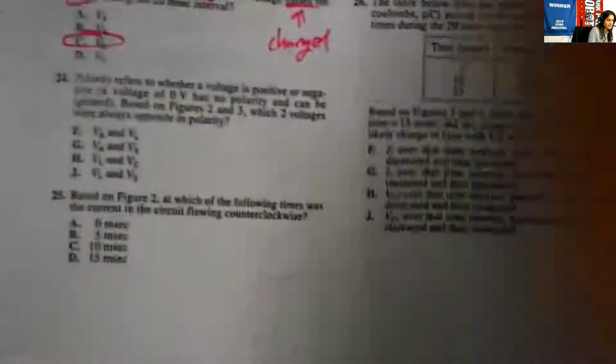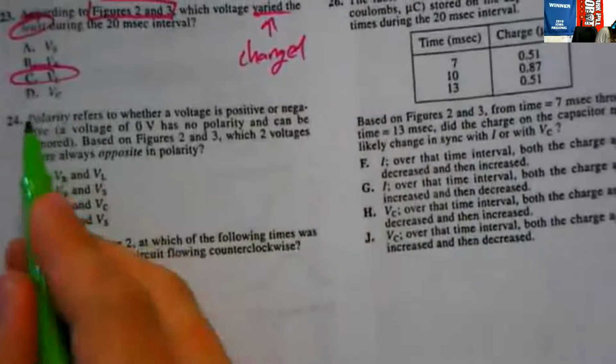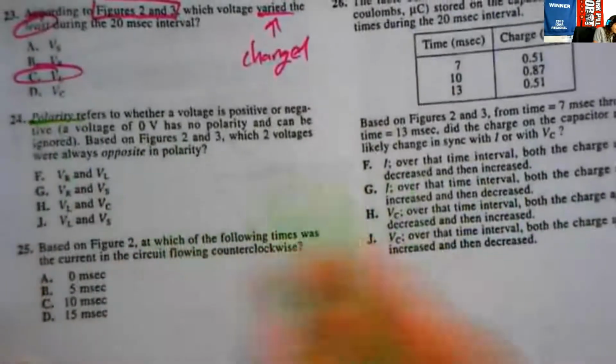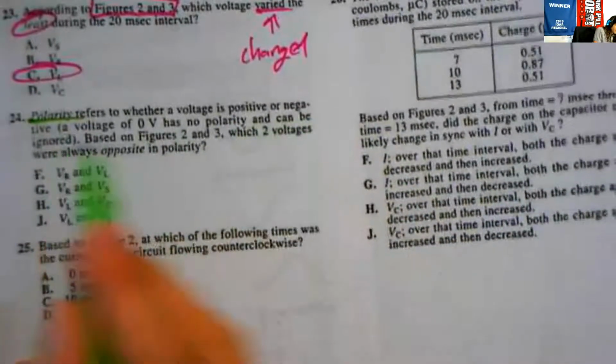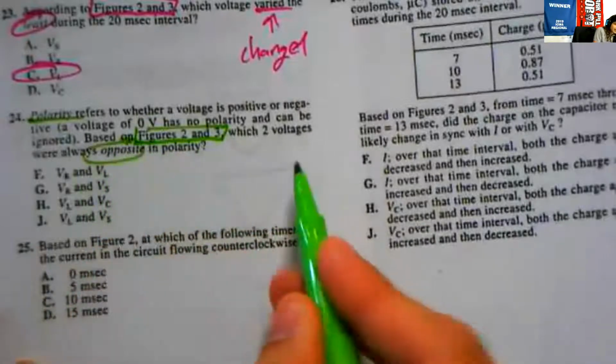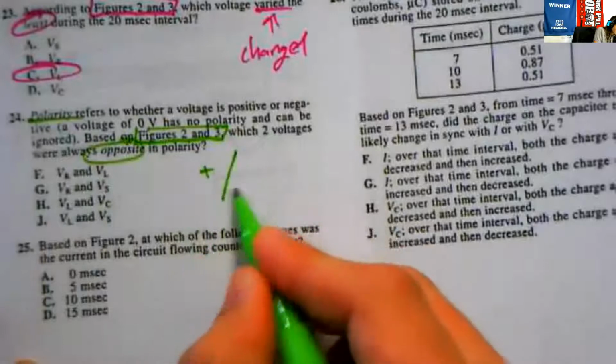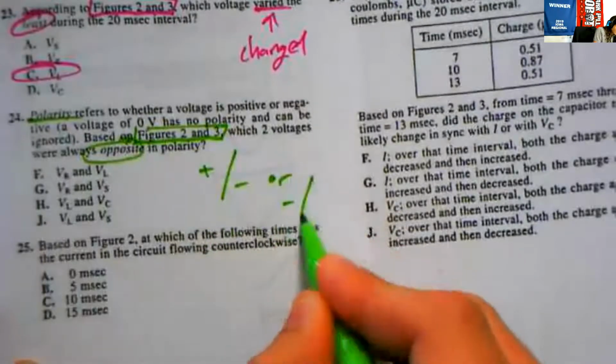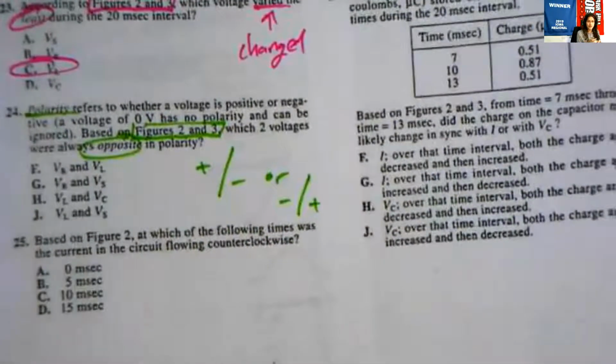Number 24 gives us another italicized word. This word polarity refers to whether a voltage is positive or negative. Based on figures 2 and 3, which two voltages were always opposite in polarity? That means when one is positive, the other is negative, or when one is negative, the other is positive. Who's always on the other side?